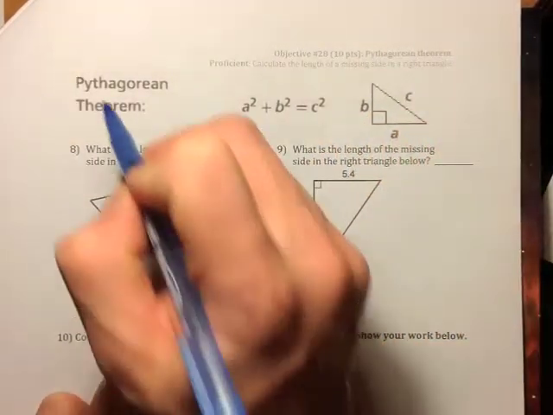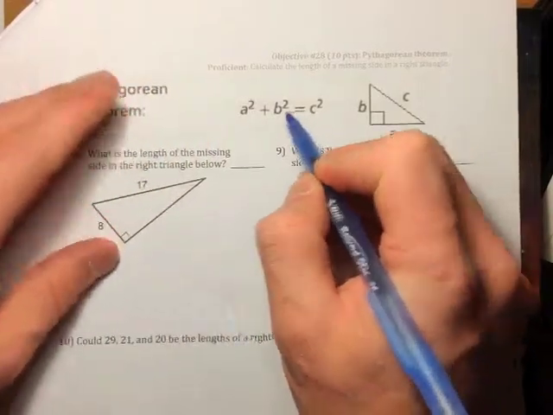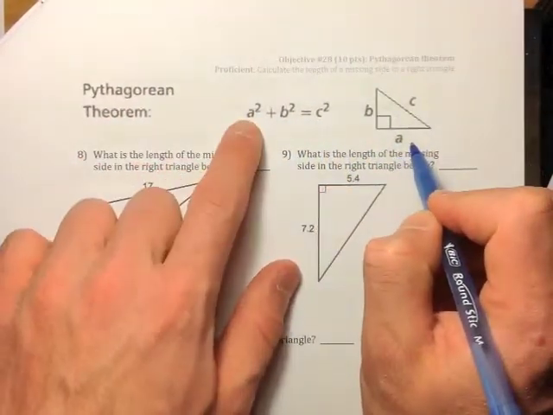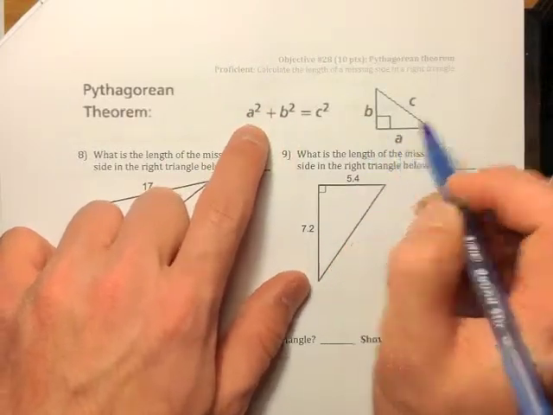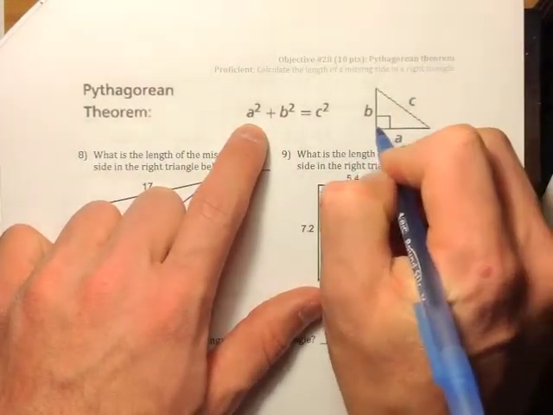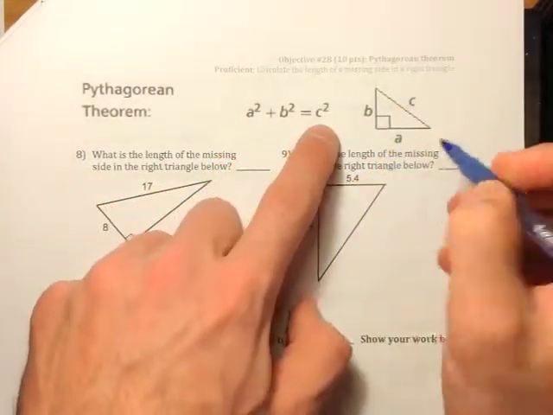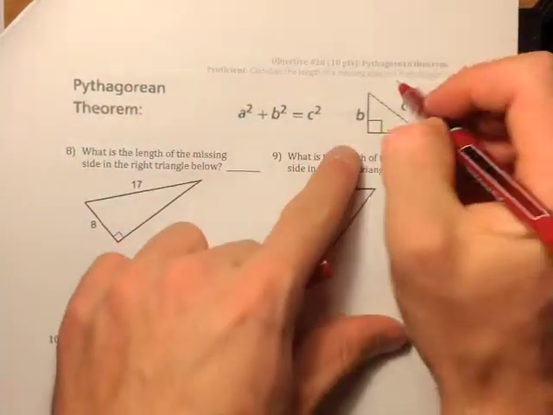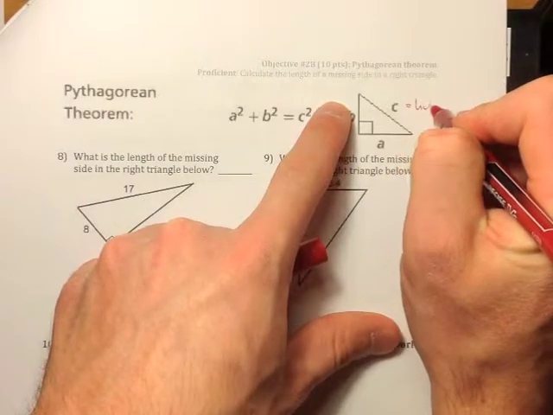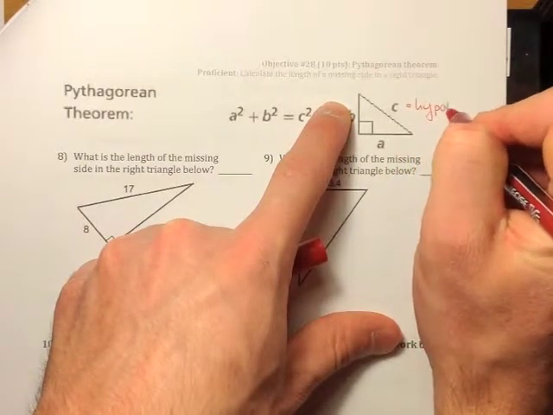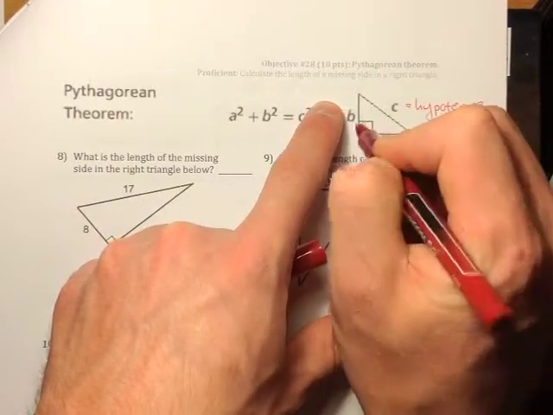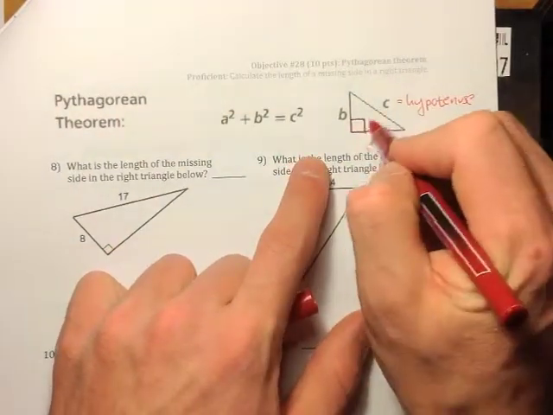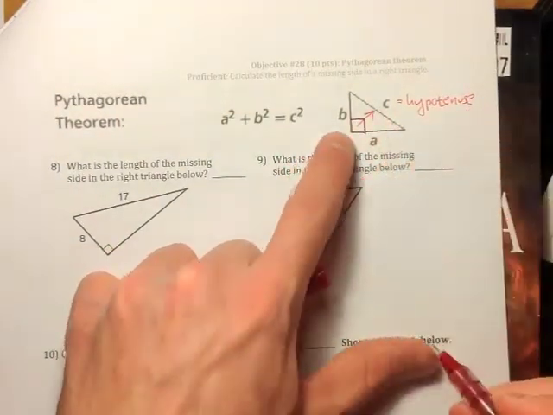Now I gave you the Pythagorean Theorem up here, a squared plus b squared equals c squared, where a and b represent the lengths of two sides of a triangle, and c represents the length of the hypotenuse, which is the longest side of a right triangle, and it's also the side that is across from the right angle.